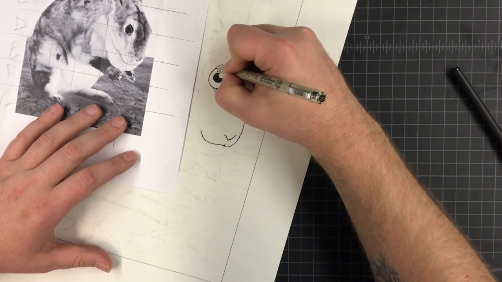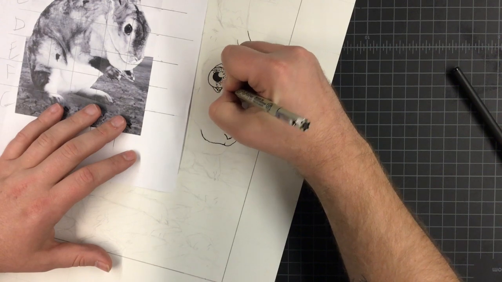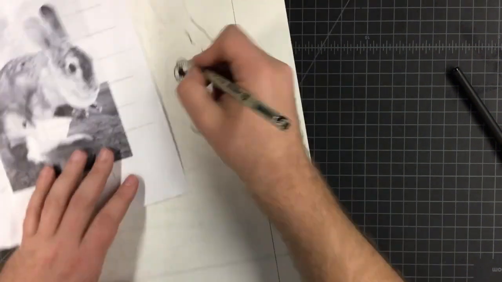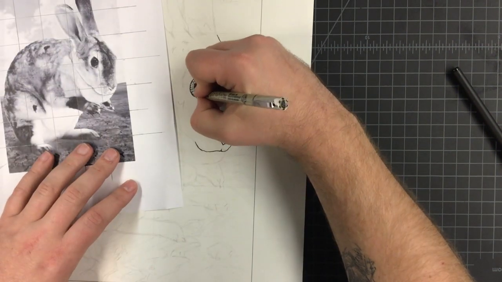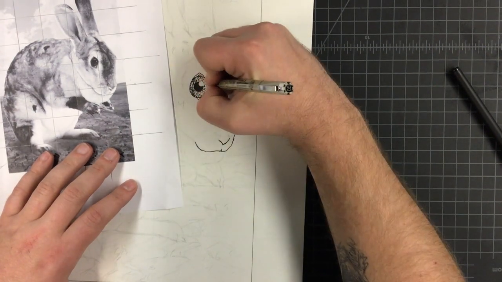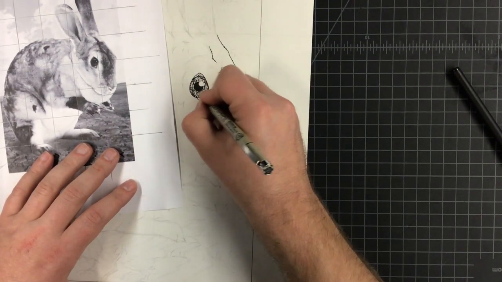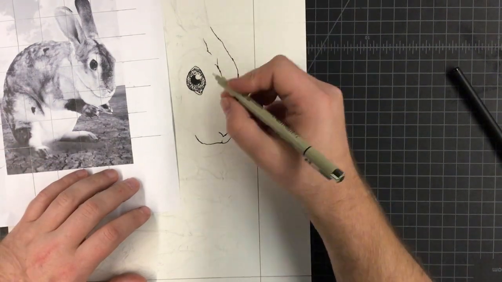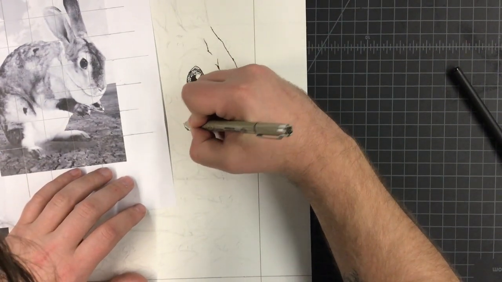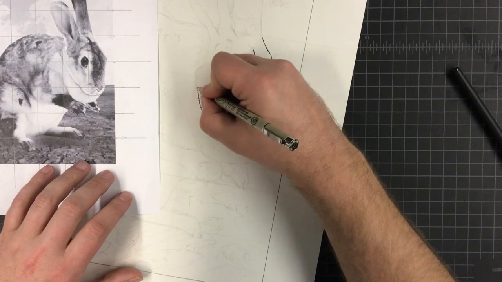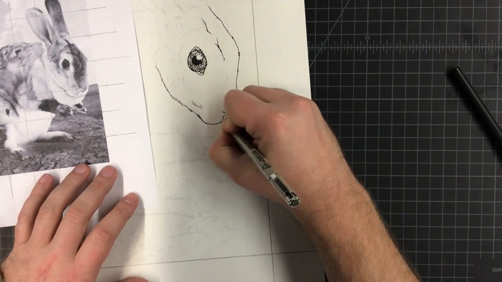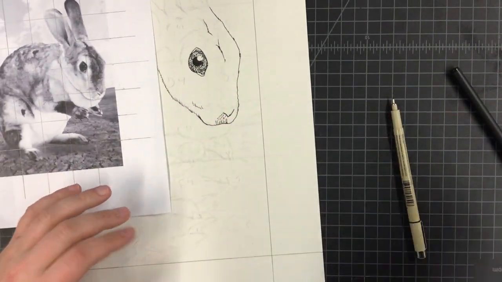Now, as you can see here, everything I'm doing is just layers and layers of lines. I'm doing some contour outlining just to give myself a better idea, but it is not 100% required. You can see here, I am going to just start seeing what I have on the left in that picture of the bunny and start putting down my marks.